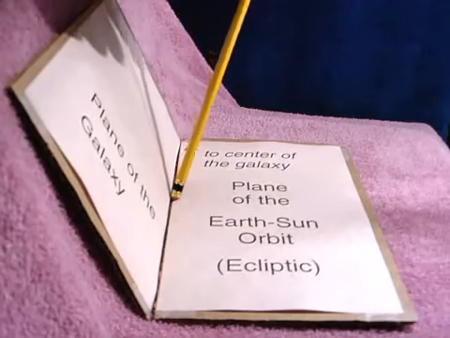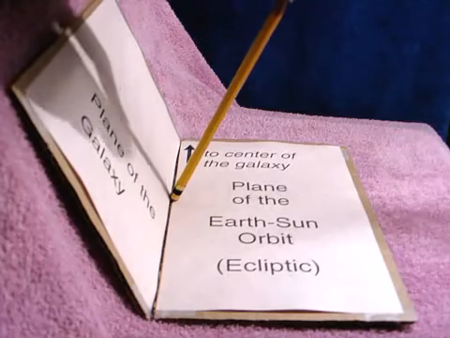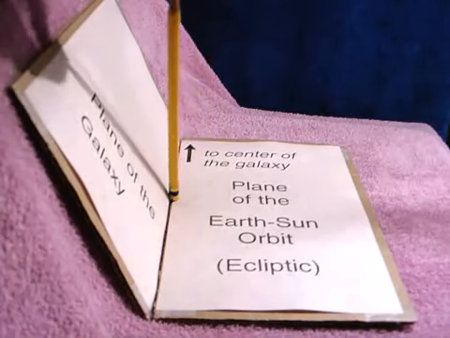Here's what it looks like from the front. In just a few seconds, we'll see a diagram of this important view.